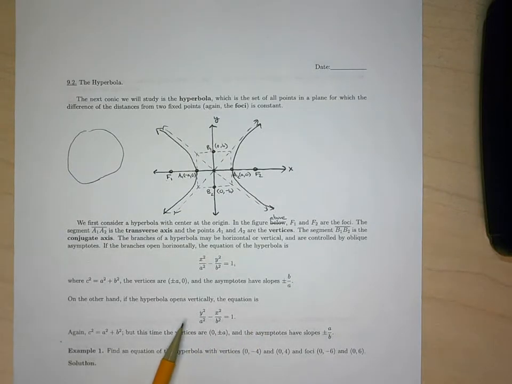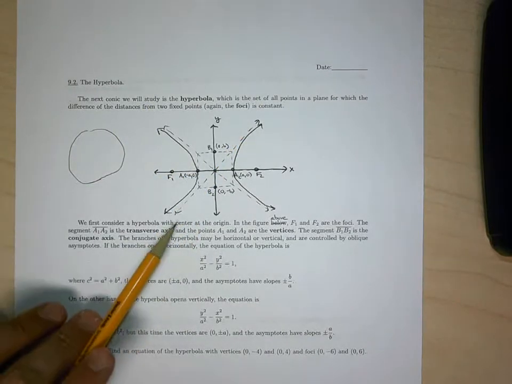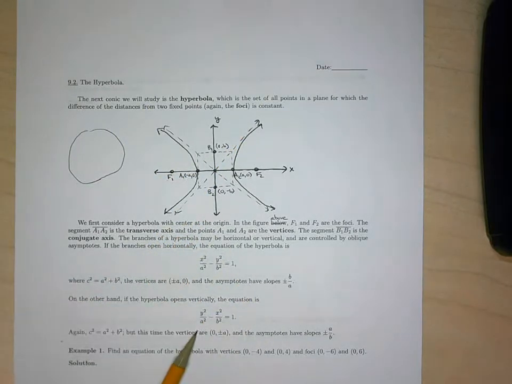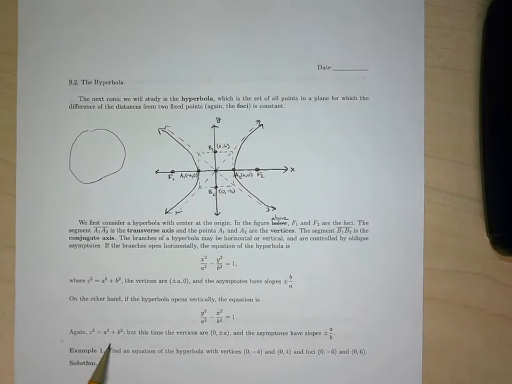Now, if the hyperbola opens vertically, meaning the branches would go up and down, then instead y is the leading variable. So you'd have y squared over a squared minus x squared over b squared equals 1. You still have c squared equals a squared plus b squared for the foci. This time the vertices, instead of being plus and minus a, 0, are 0, plus and minus a.